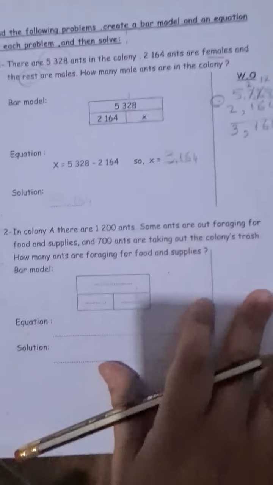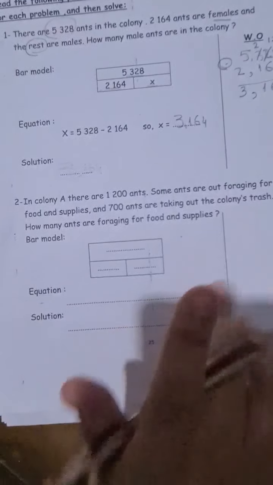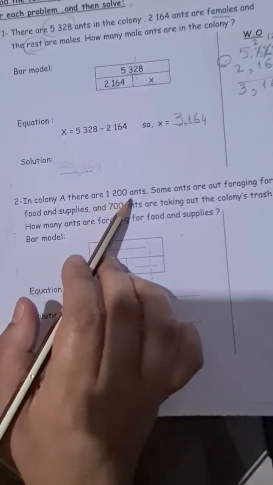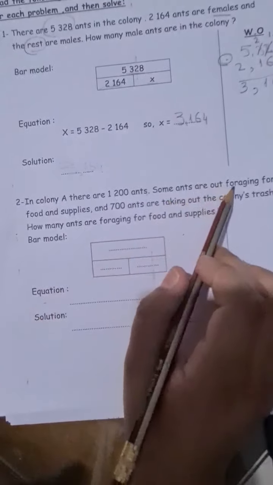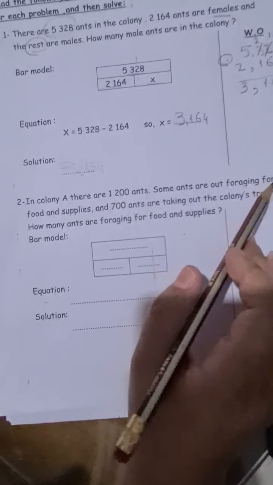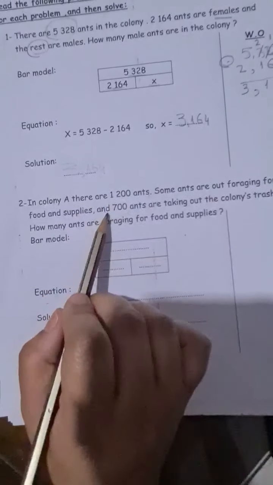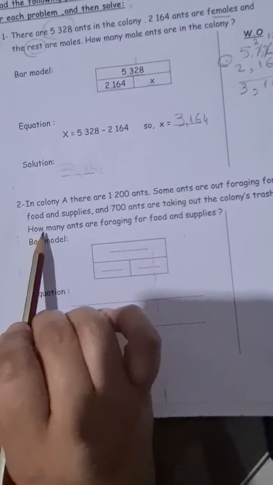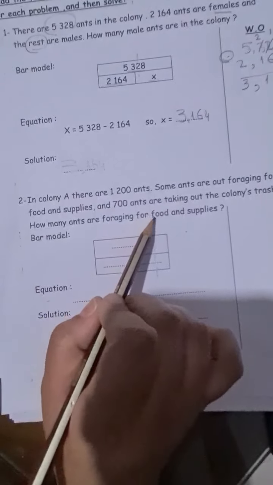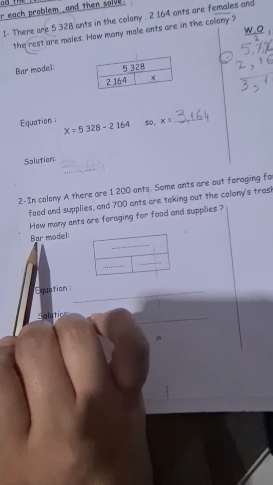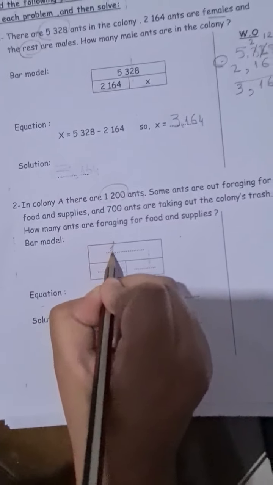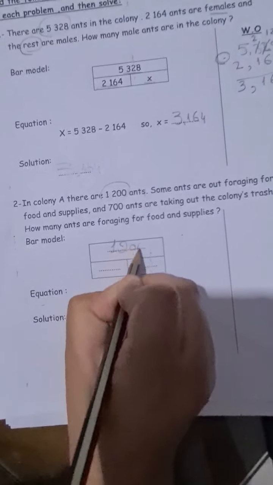3,164. Another one. In a colony A, there are 1,200 ants. Some ants are out foraging for food and supplies, and 700 ants are taking out the colony's trash. How many ants are foraging for food and supplies? So here, in a colony A, there are how many ants in all? 1,200. So the total number is 1,200.